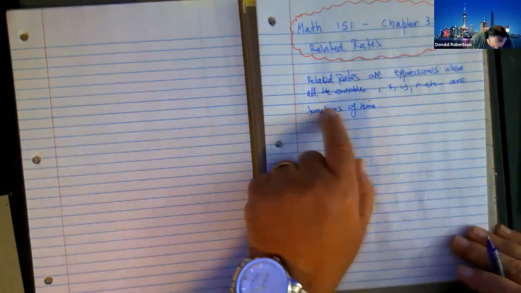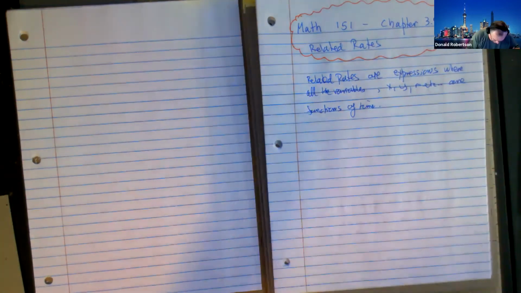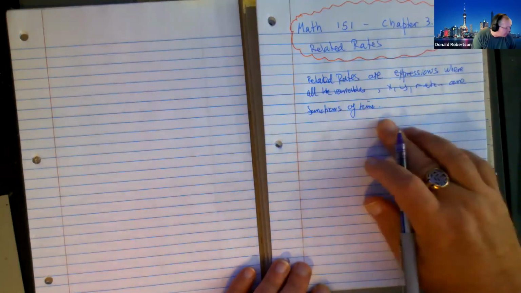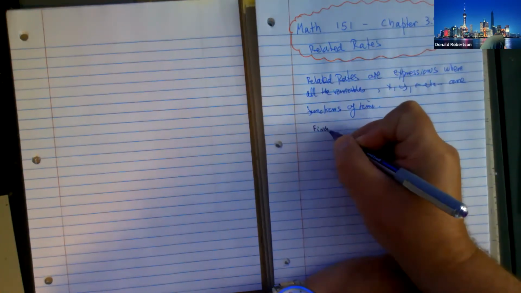Right. Related rates are expressions, functions, formulas, with variables like x, y, z, r in them. But all these are functions of time. And so when we do related rates, we are typically trying to find derivatives with respect to time.